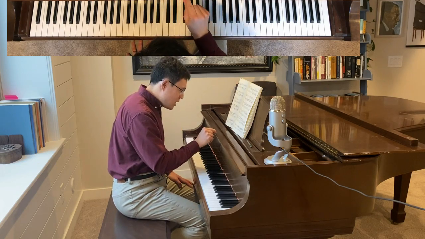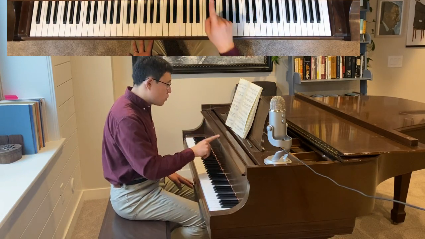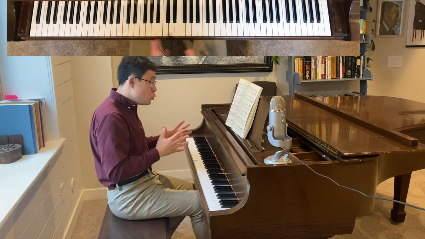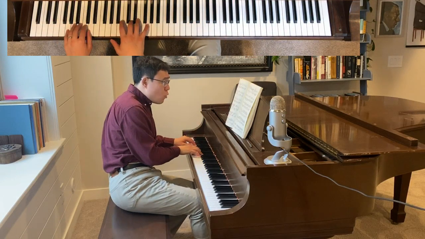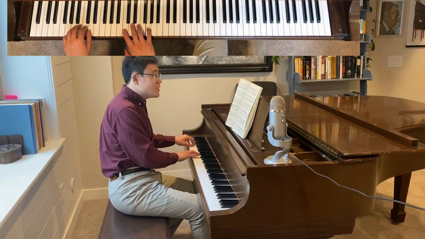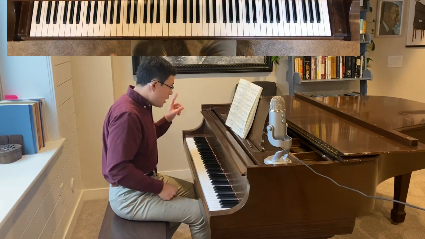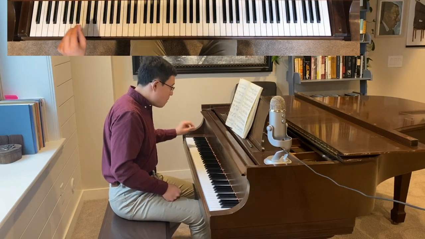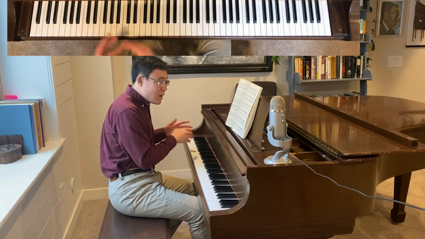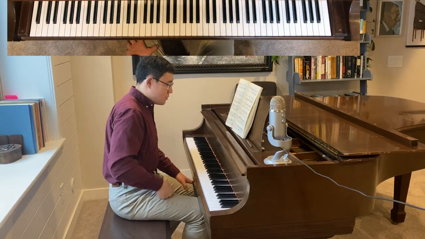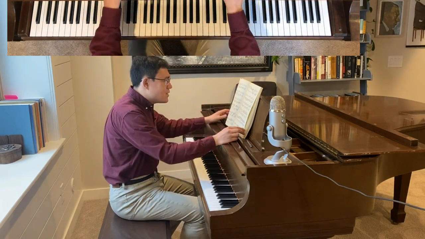If we count each 16th note one beat, 1, 2, 3, 4, 1, 2, 3, 4, 5, 6, 7, 8. Yeah, for 2 beats, we count 8 times. That would be 1, 2, 3, 4, 5, 6, 7, 8. So actually, the left hand has to wait 2 counts before it comes in. Yeah, not 1, 2, 3, 4, 5, 6, 7. Then you will end up losing 1/16th note value.